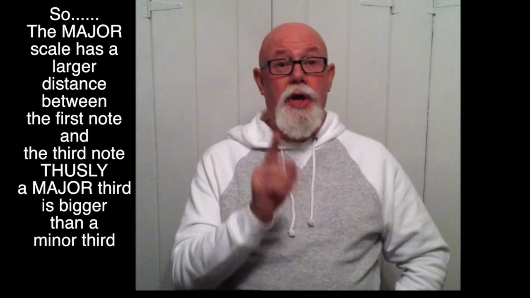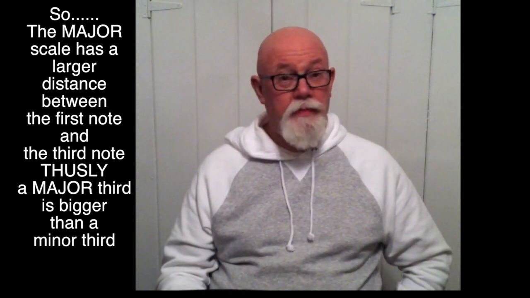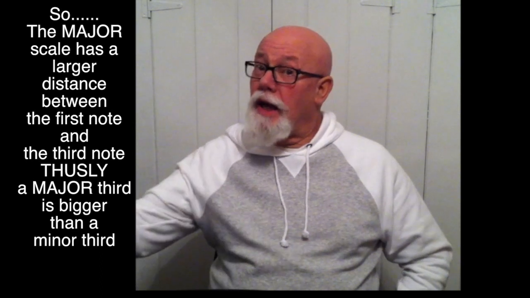Remember that the major tetrachord has a half step between 3 and 4, right? So if you pile another one on top of that, you get that same resolution of whole step, half step. But minor is different. Minor has the half step between 2 and 3. So we have C, D, E flat, F.